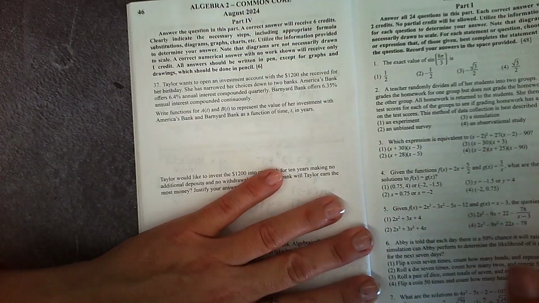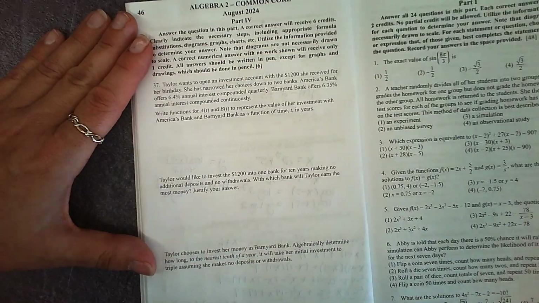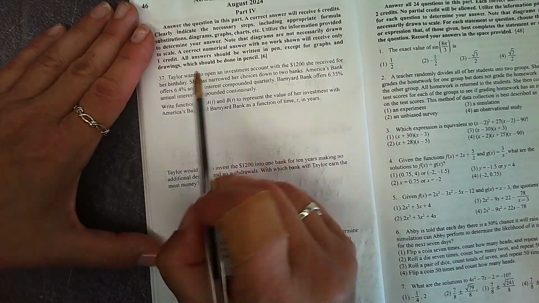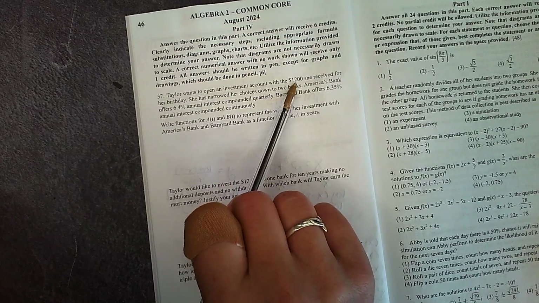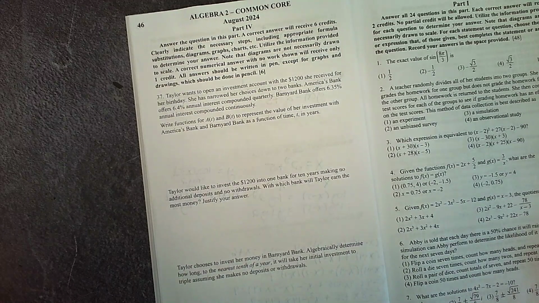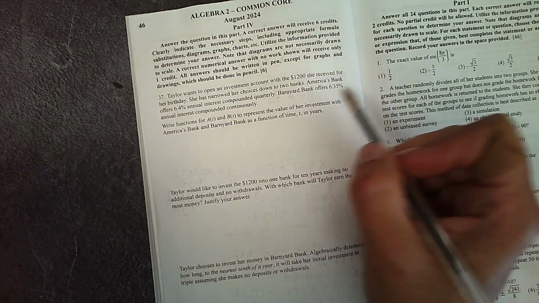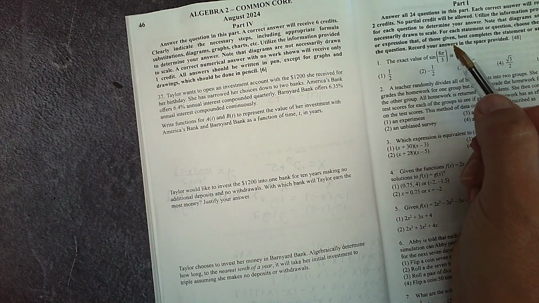We're on page 46 now. Okay, let's see what this question is asking. Taylor wants to open an investment account with $1,200 she received for her birthday. She has narrowed her choices down to 2 banks. America's Bank offers 6.4 percent compounded quarterly, and Barnyard Bank offers 6.35 percent compounded continuously.